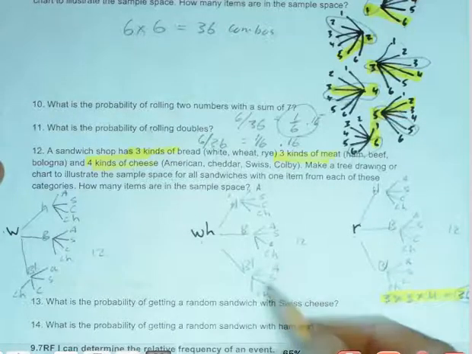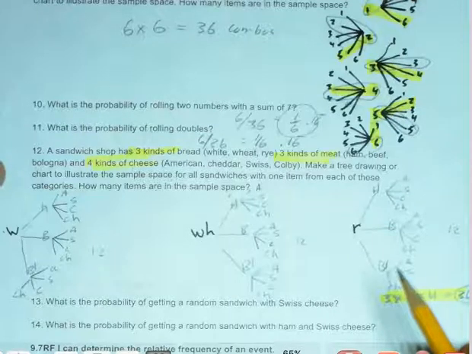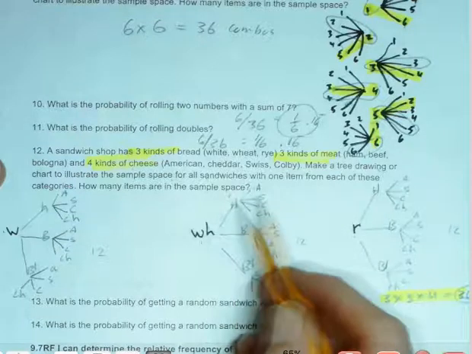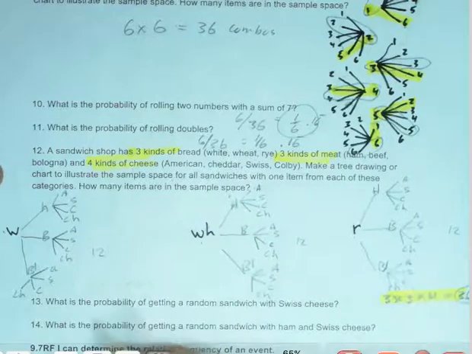Why did I need the tree? So that I could list out the sample spaces. All the different combinations: wheat, ham, and American. Wheat, ham, and Swiss. Wheat, ham, Colby. Wheat, ham, and cheddar. All right.